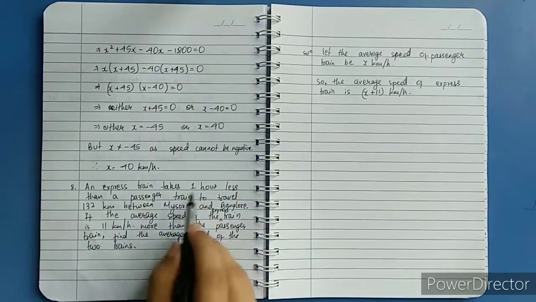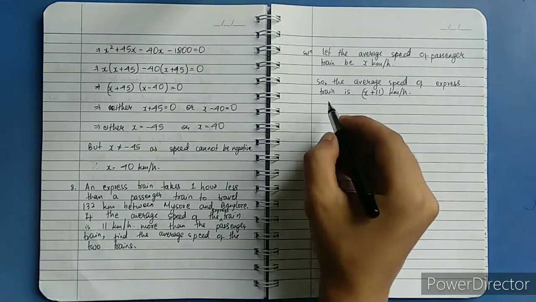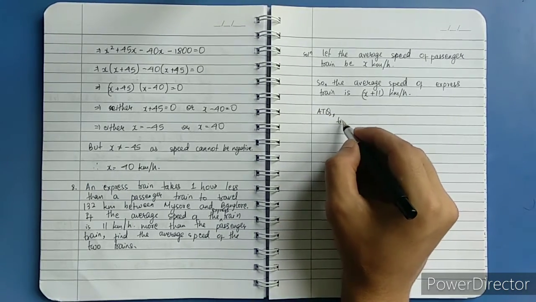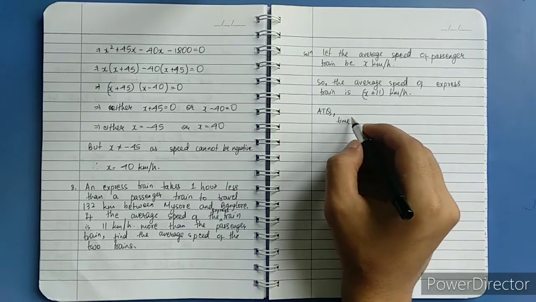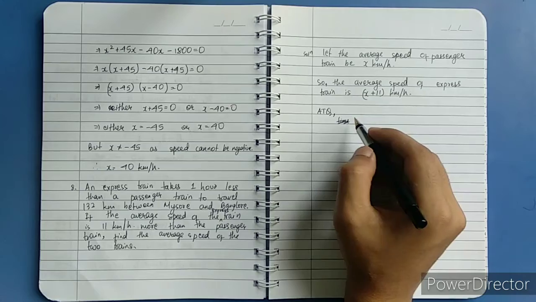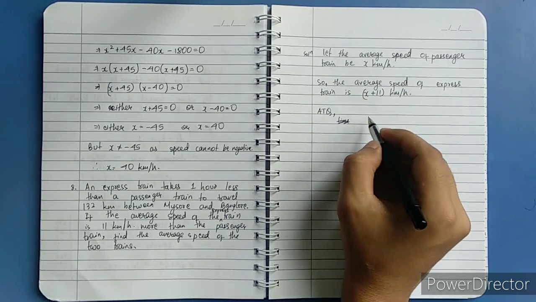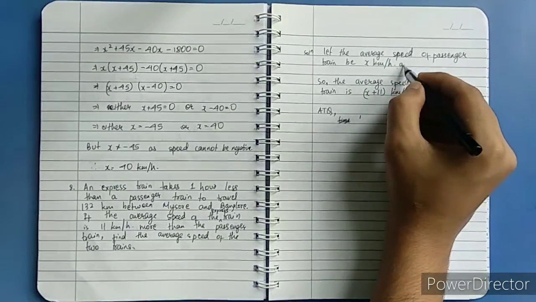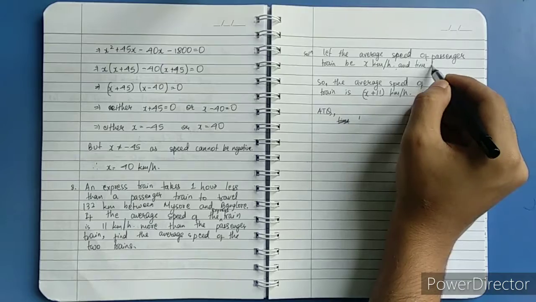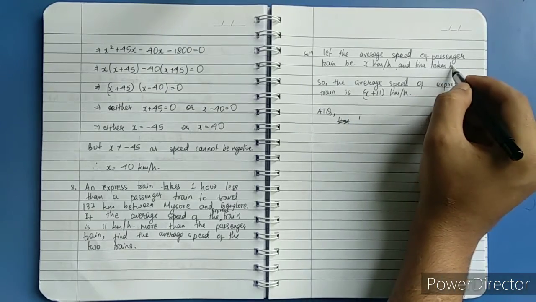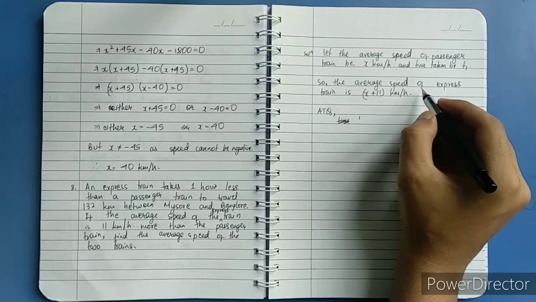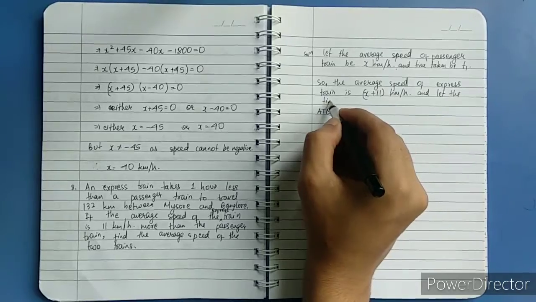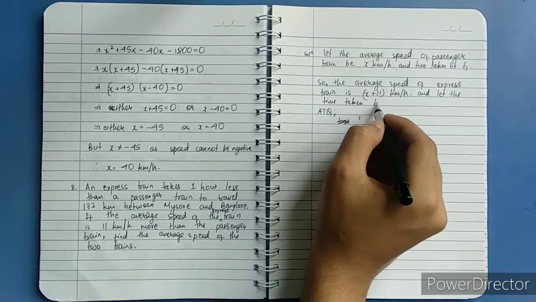So the express train takes 1 hour less to travel 132 km. According to the question, the time taken by the passenger train is more, so let the time taken be t1, and let the time taken by the express train be t2.